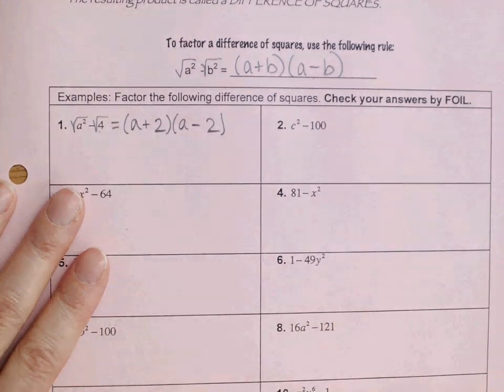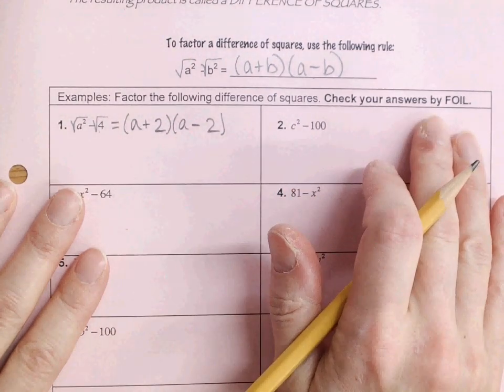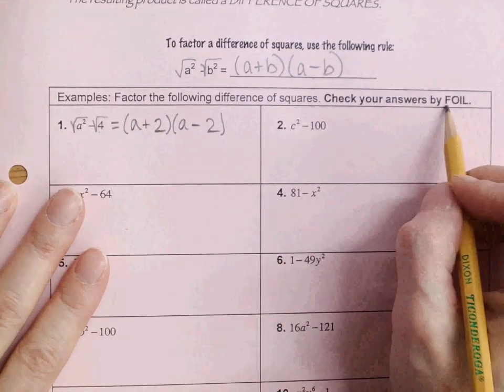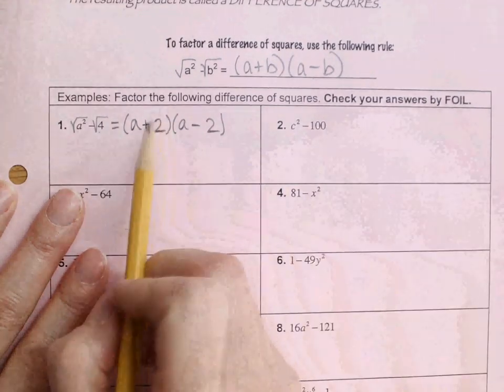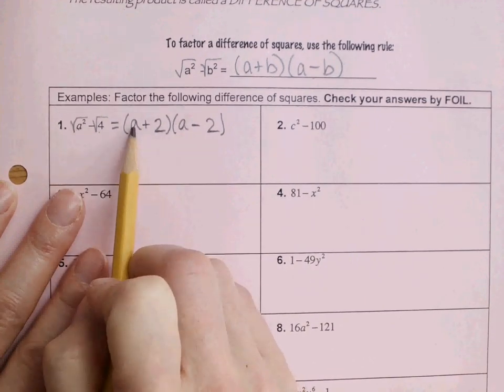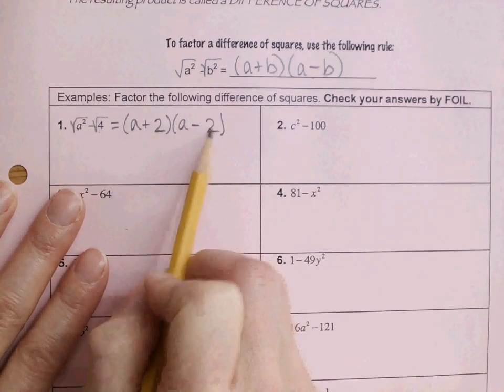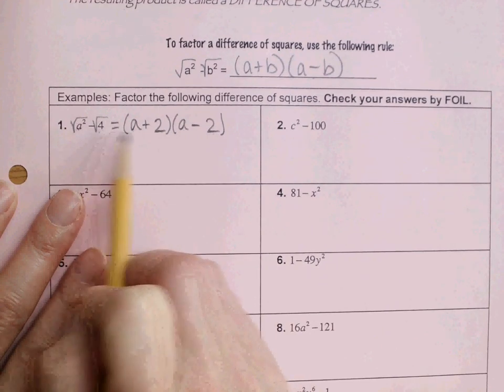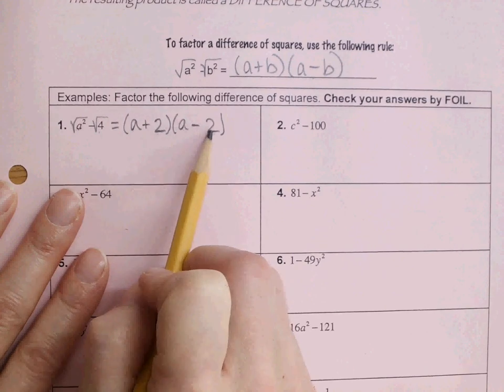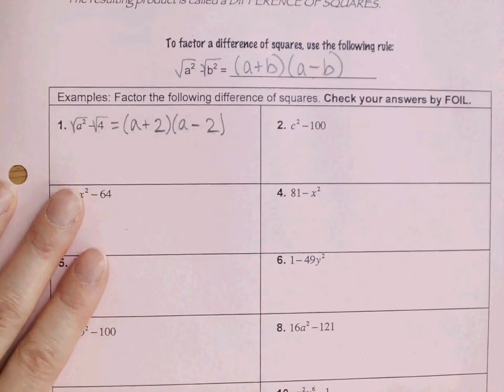Nothing more. It does say check your answers by FOIL. FOIL is an acronym for distributive property: first, outer, inside, last. So you would do your first, a times a is a squared, your outers of a times negative 2 for negative 2a, 2 times a, that makes it cancel, and then 2 times negative 2 to get that negative 4.